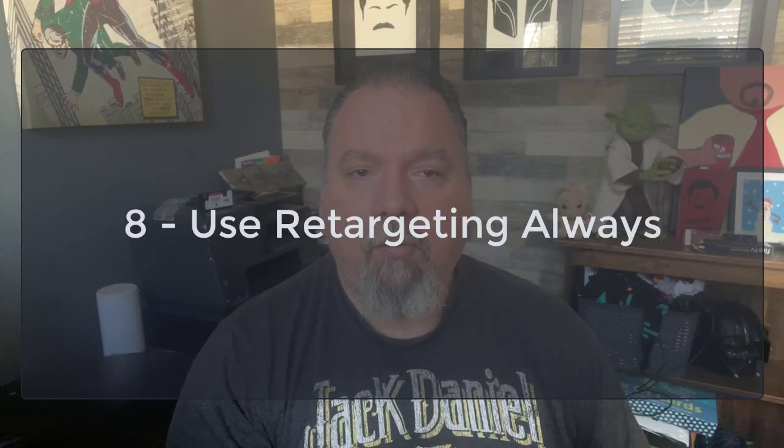Retargeting people who have previously interacted with your brand or website can help increase conversion rates big time. It's vital to the success of any campaign. By retargeting these individuals, you can remind them of your brand and encourage them to take a specific action, like making a purchase or signing up for a newsletter.